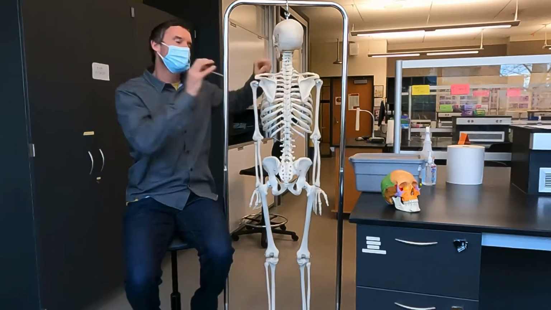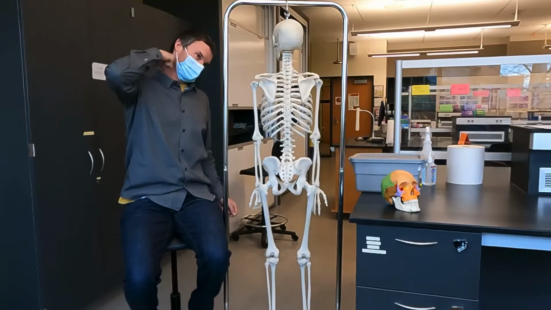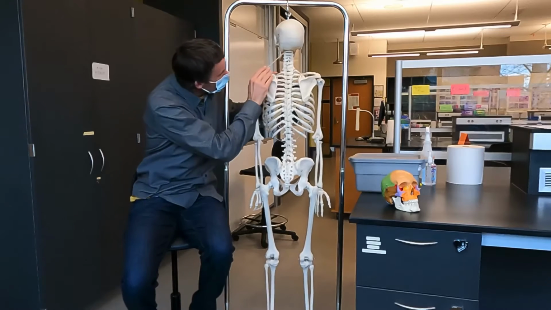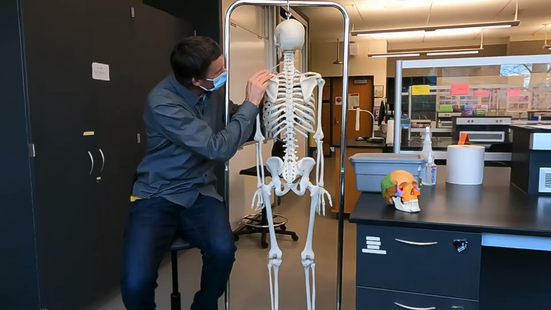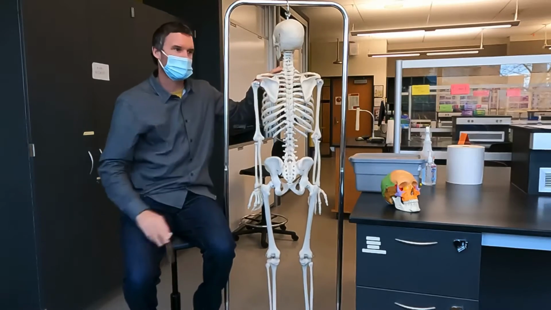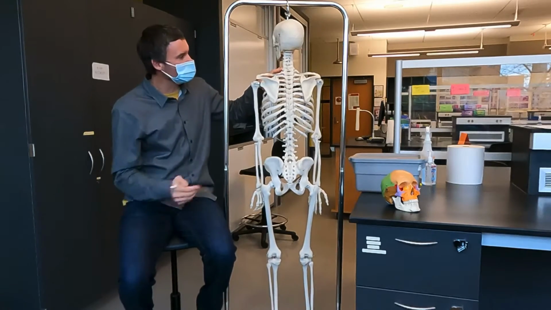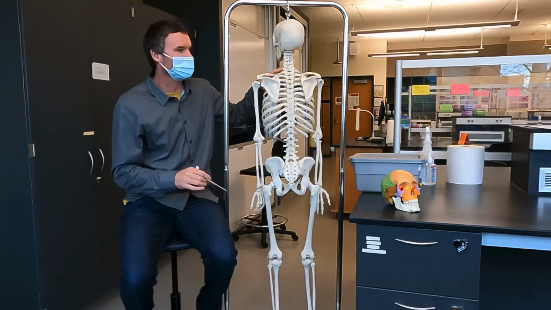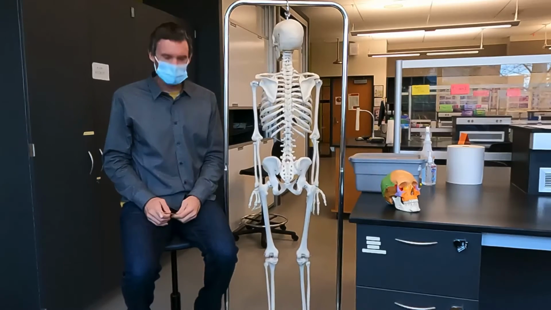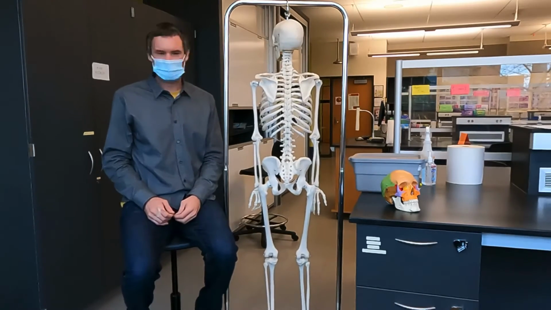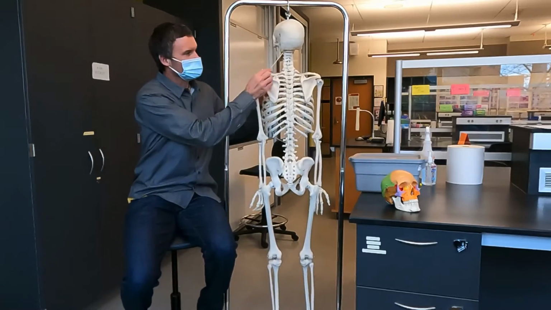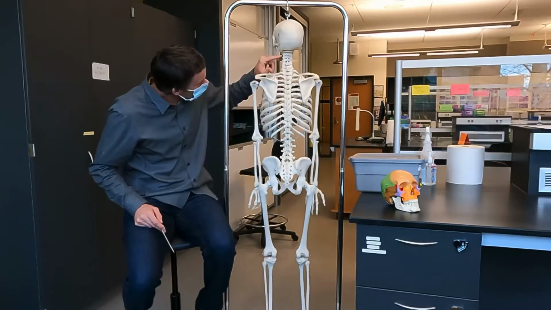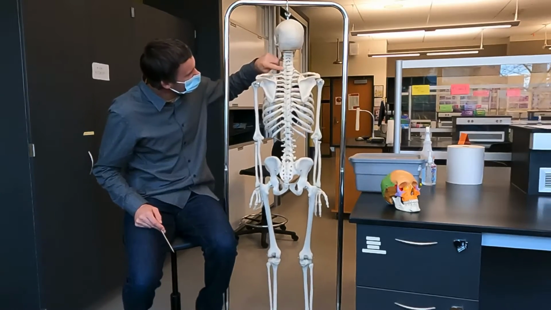There's 7 vertebrae that run through the neck, and these are called the cervical vertebrae. C1, 2, 3, 4, 5, 6, 7. The first 2 are special, C1 and C2. That's the atlas and the axis, and we can talk about that later. But those are responsible for nodding your head yes and shaking your head no; those movements are associated with C1, C2, the atlas and the axis.